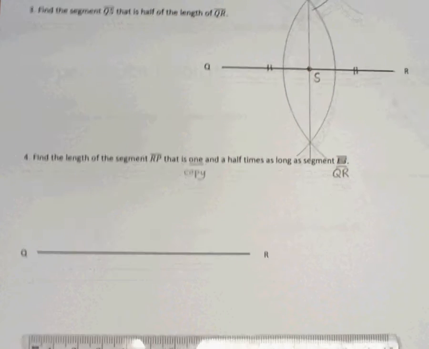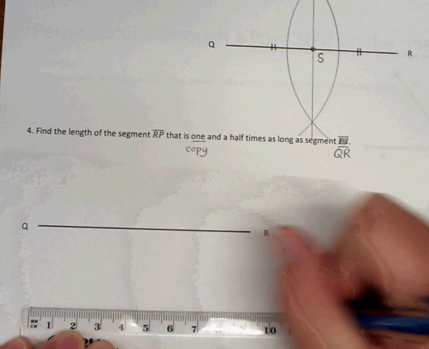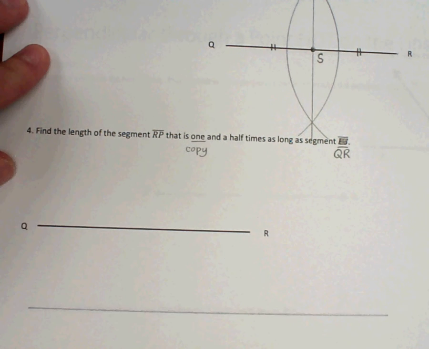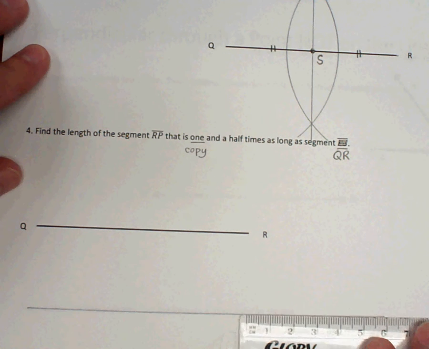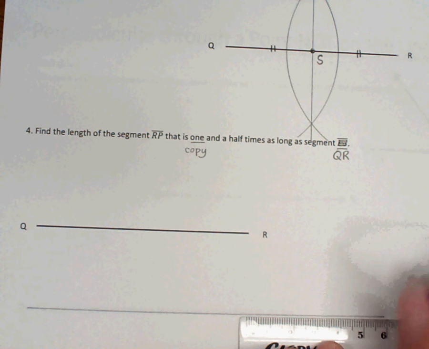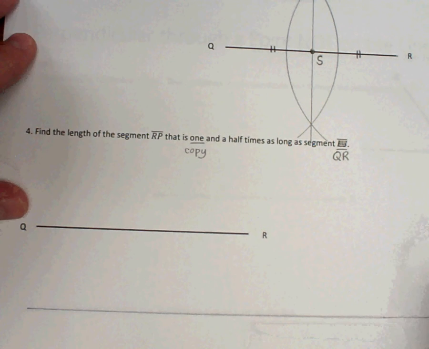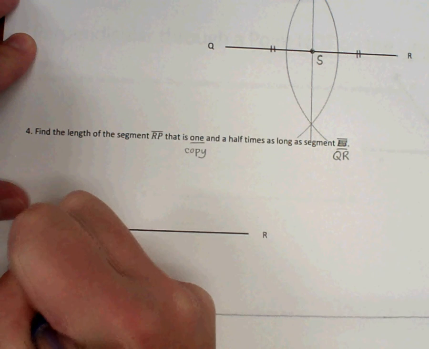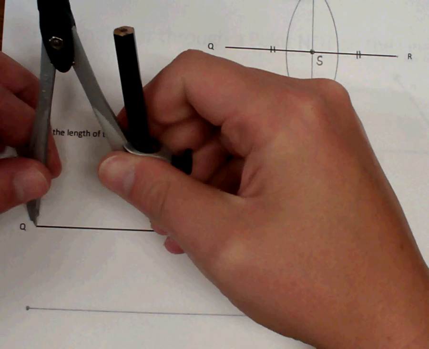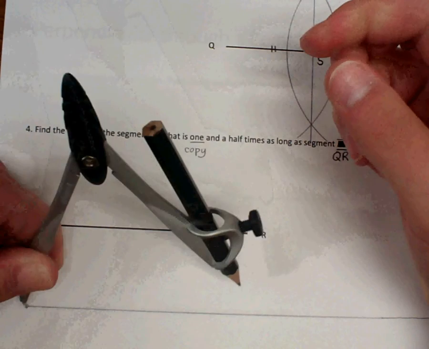Down here, I'm going to start with a ray that's pretty long, because we're not just going to have one of these, we're going to have 1.5. And so I will go ahead and copy this line segment down here.